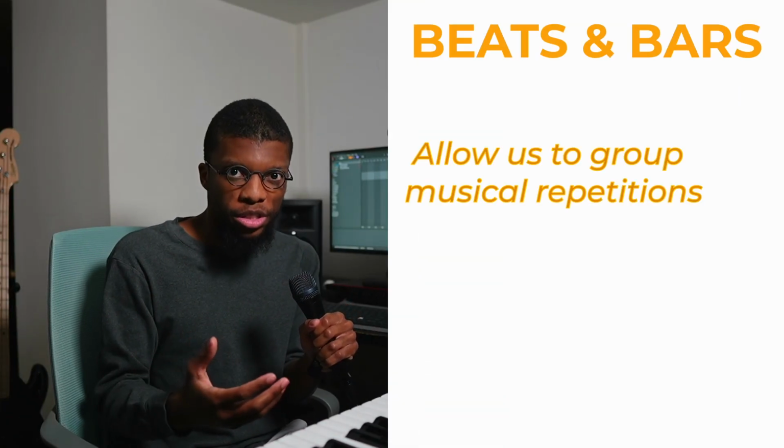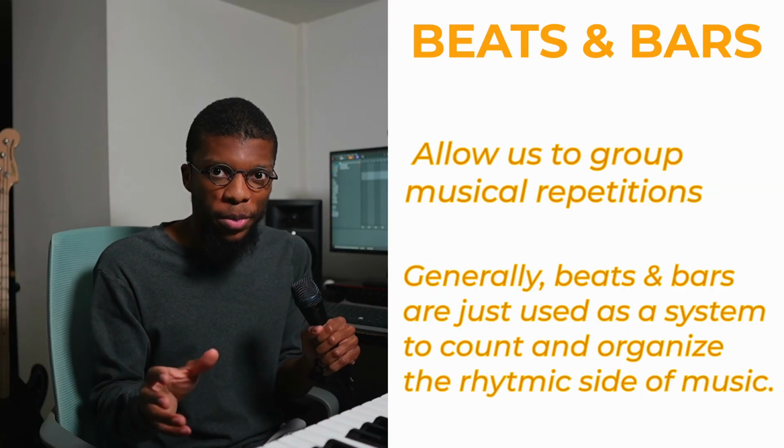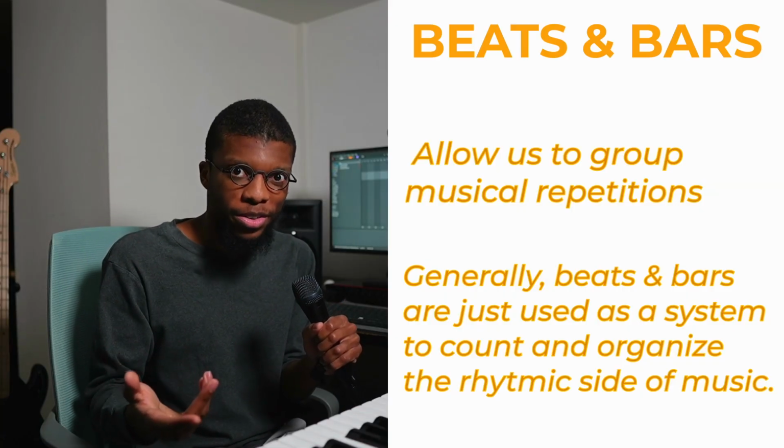Now, all those repetitive patterns you just heard are at a tempo of 95 BPM, and they're all the exact same length. When we're structuring music and actually making these rhythms and patterns, we use a system called beats and bars. Now, these terms may sound familiar, but what do they actually mean? Beats and bars allow us to count our repetitions and know when things are going to happen in our music, or know when our cycles are most likely going to repeat.